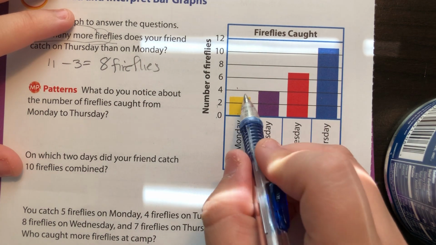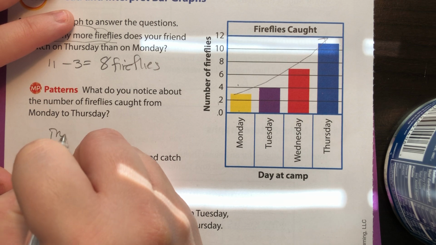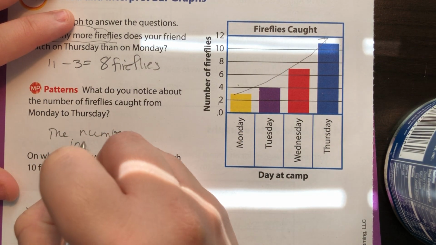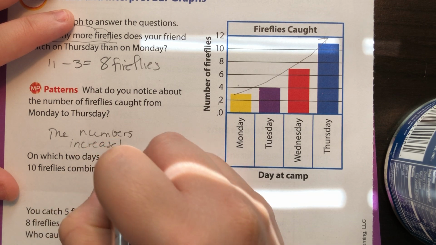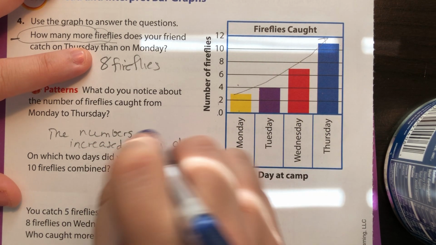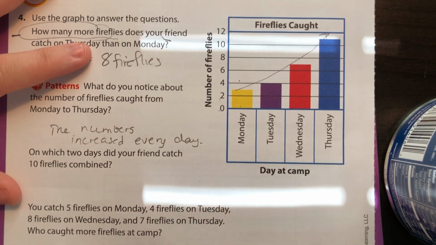What do you notice about the number of fireflies caught from Monday through Thursday? Okay, I can see that the bar is getting higher every time. So we can say that the numbers increased every day. That's so ugly. I'm gonna try that again. Every day. There we go.